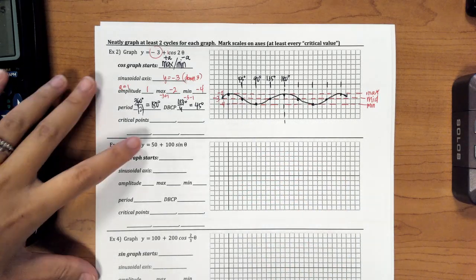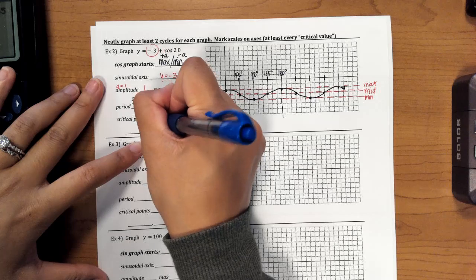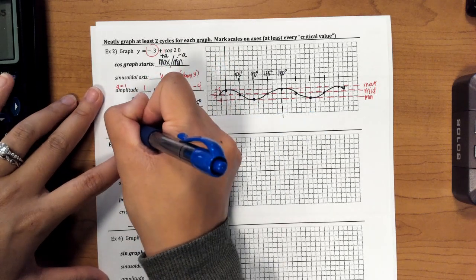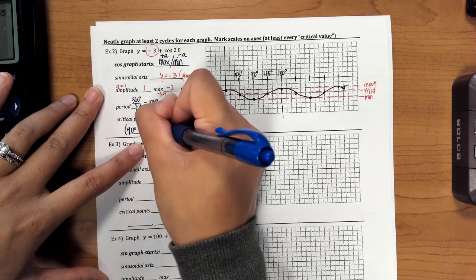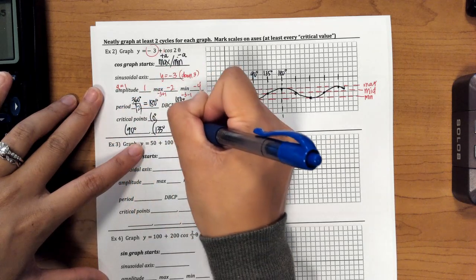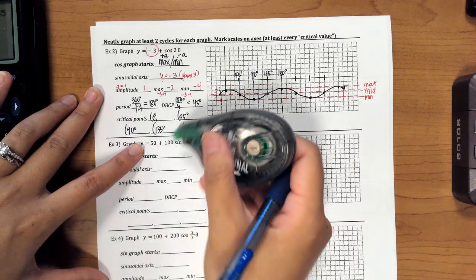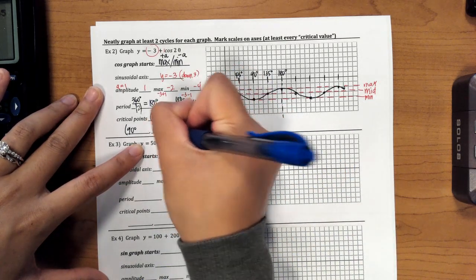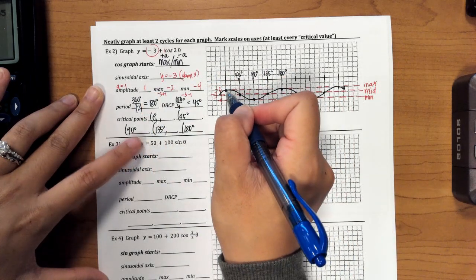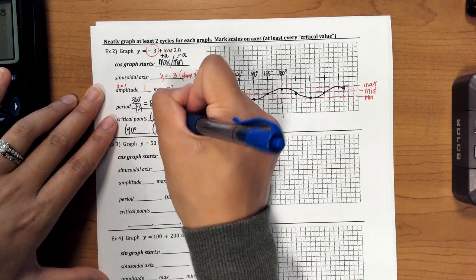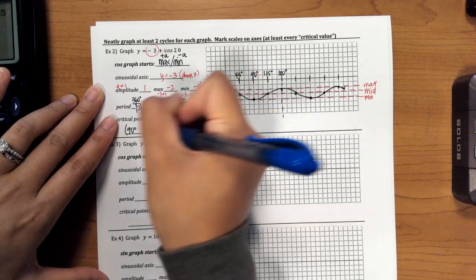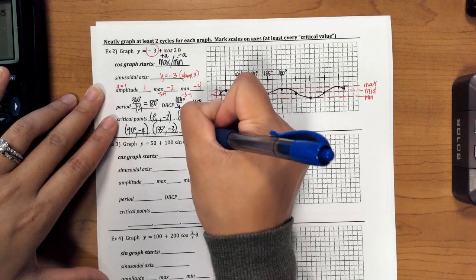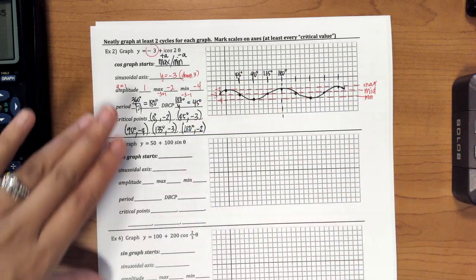And you can write your critical points now of 0. We're counting by 45s because of our distance between critical points. Oops, 180, not 360. Okay, so our midline, no, we started at our max. So -2 down to -3 in the middle, all the way to -4 down, back to our midline at -3, and then up to our max.